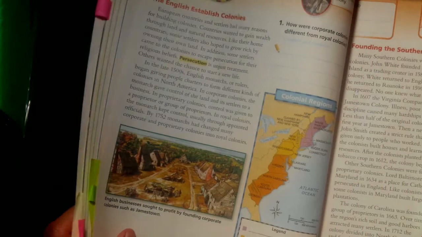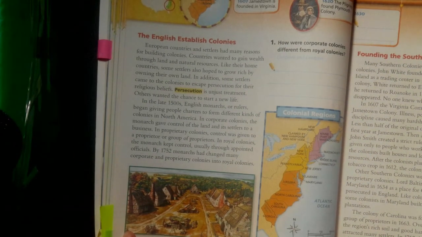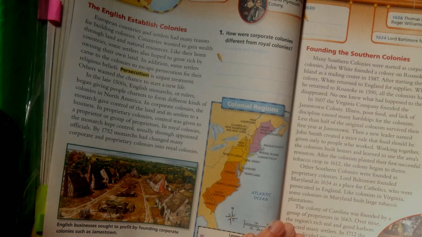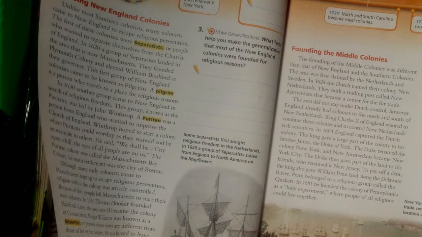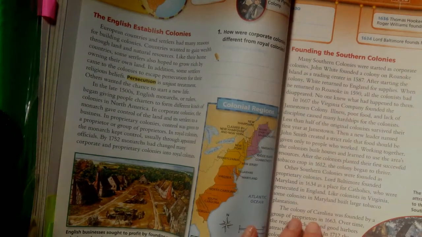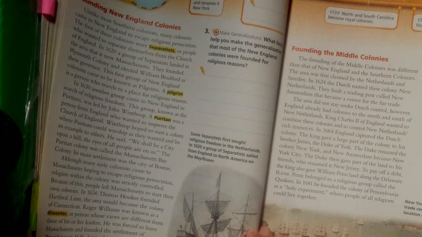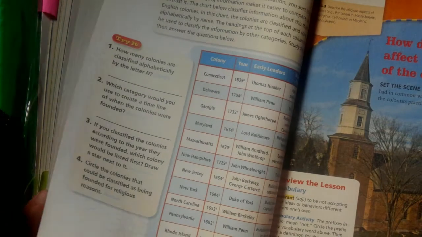We're talking about how they were established, the English colonies. What happened to them? Why were they established? The southern colonies. Why were they established? What did they do there in these colonies? And the middle colonies, and the New England colonies. Alright, sorry, I should just start over, I'm tired.